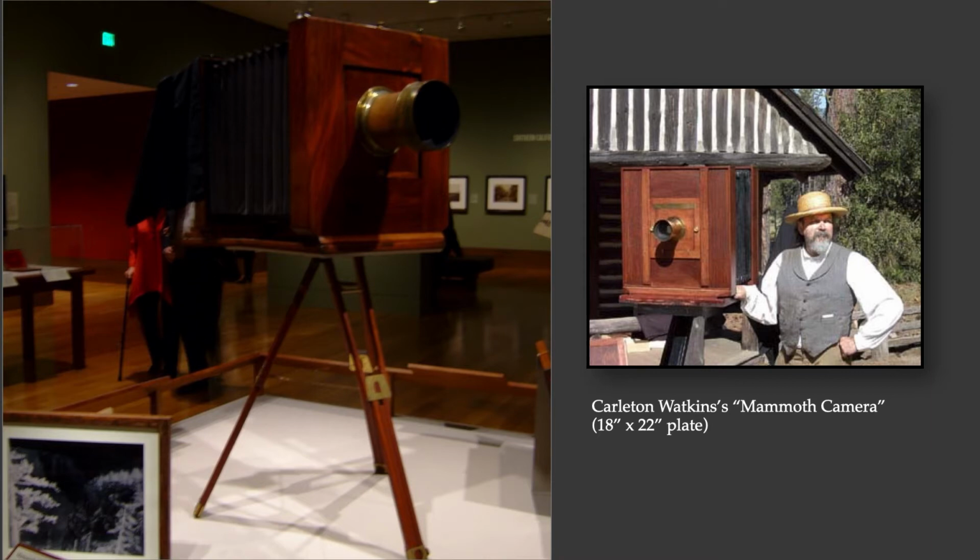These photographs show you just how big that 18 by 22-inch plate mammoth camera was. So Watkins, here played by an actor, would have had to haul this camera around on a wagon, a horse-drawn or mule-drawn wagon. It took a lot of labor and multiple assistants to work with this kind of a camera, but the photographs that he got from it were extraordinary.